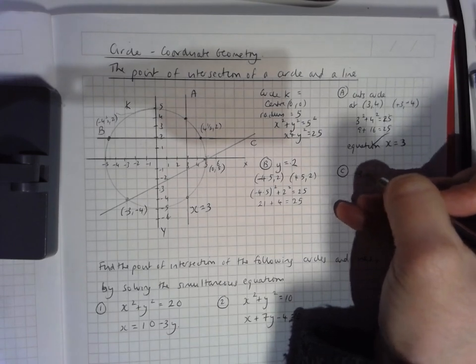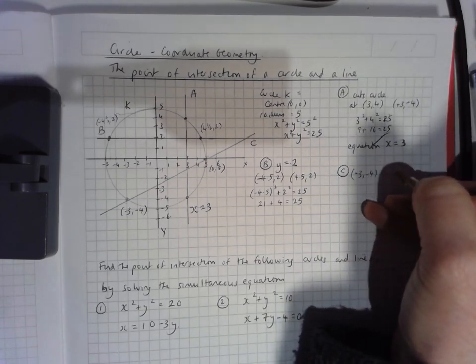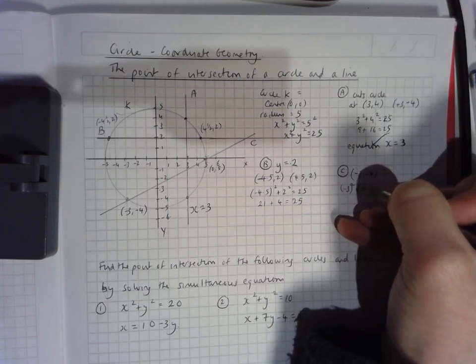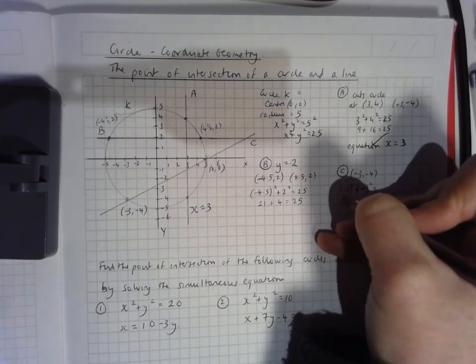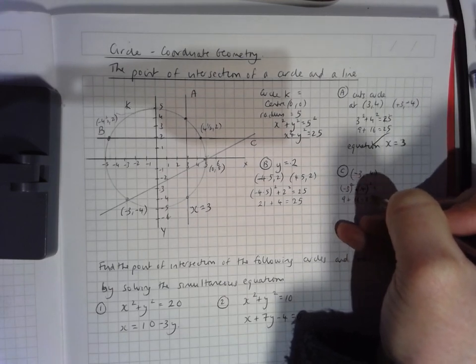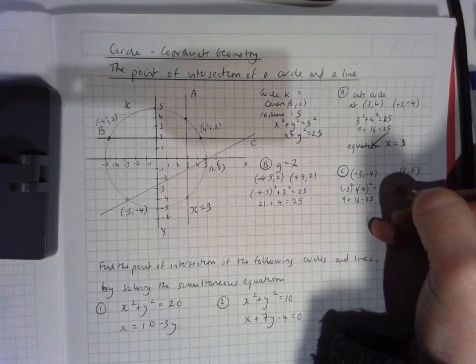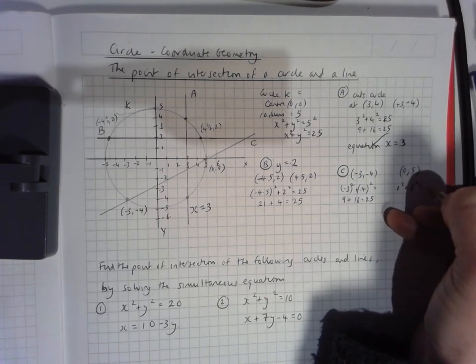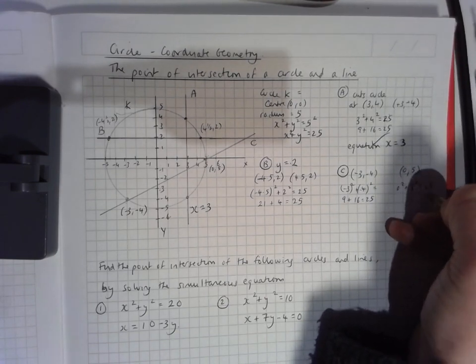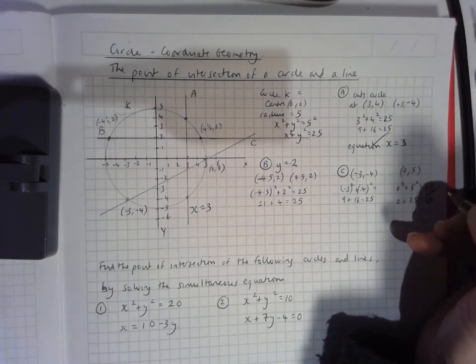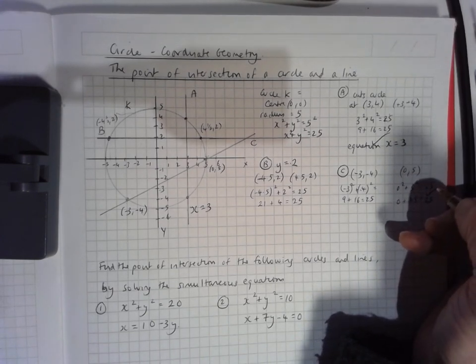Minus 3, minus 4, would that be on the circle? Minus 3 squared plus minus 4 squared equals 9 plus 16, which is 25, yeah. And 5, 0 would be 5 squared plus 0 squared equals 25. Yes, that's true. So far so good.